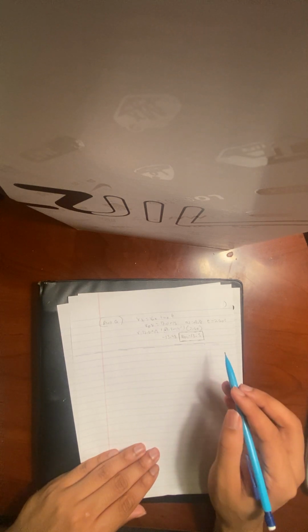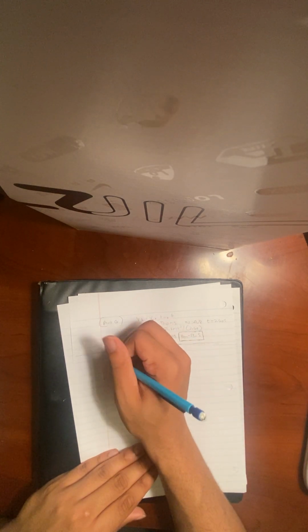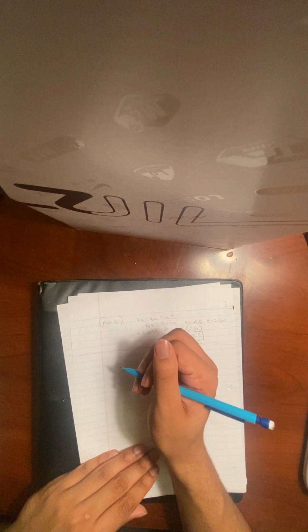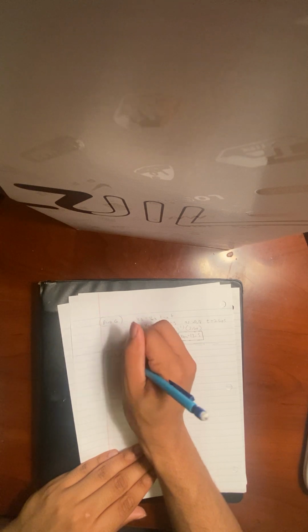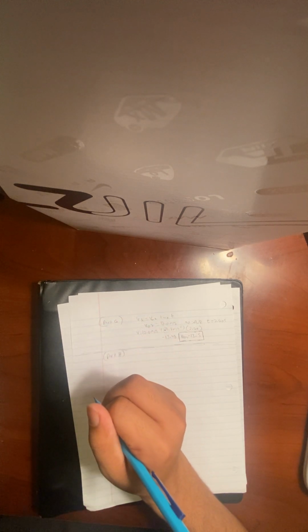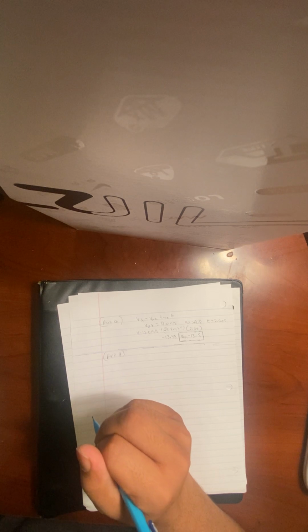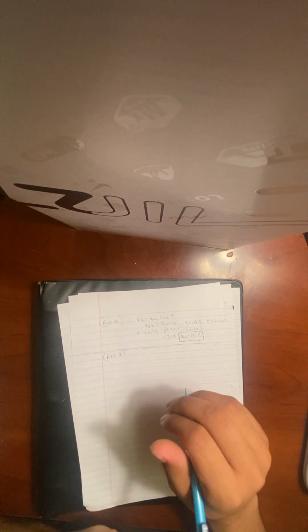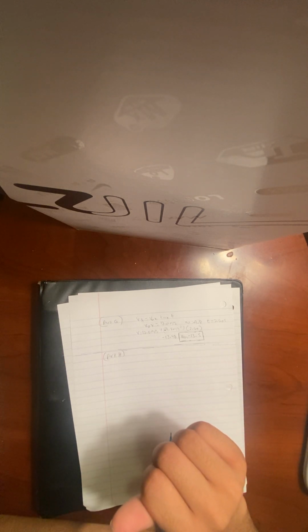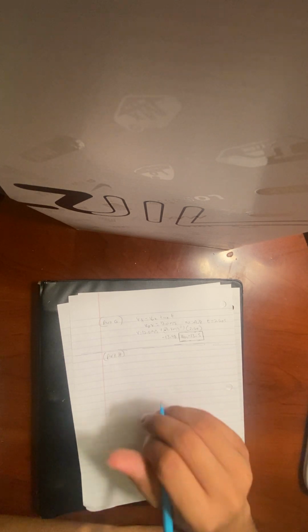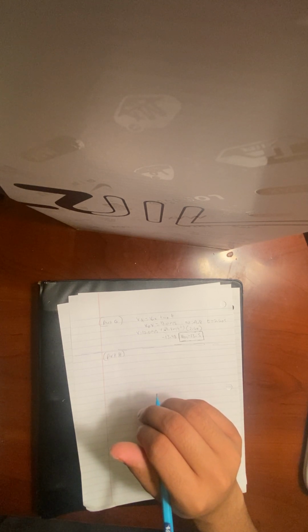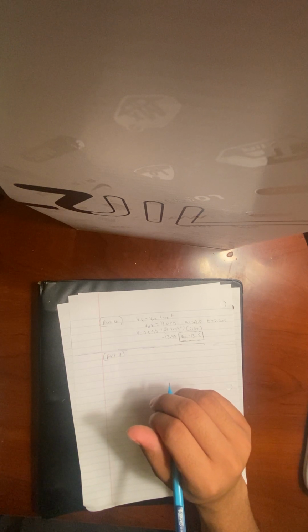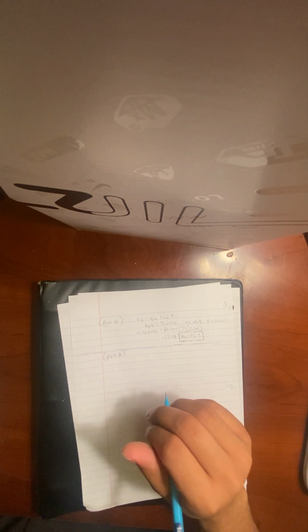So now we're going to go to part I. Oh no, not part I. We're going to go to part H. My bad. Part H states, state whether the ball is moving upward or downward 2.6 seconds after it leaves your hand. So, like I said previously, if the answer that you get is positive, then it's going to move upward, above your hand.